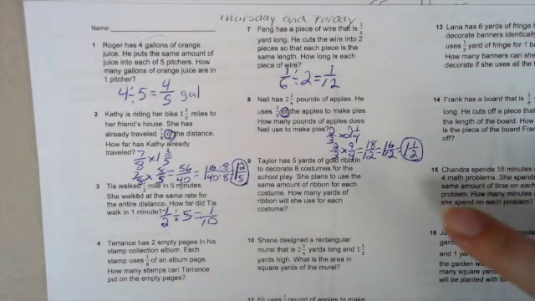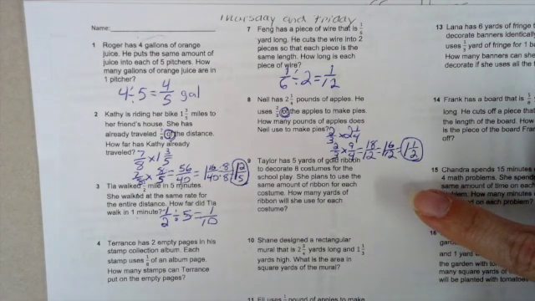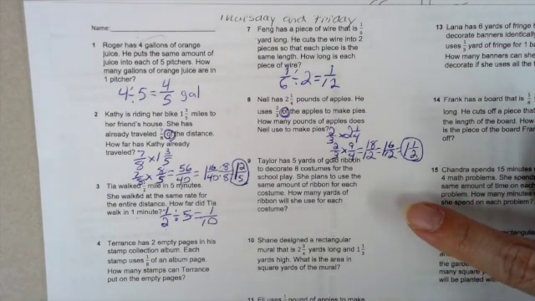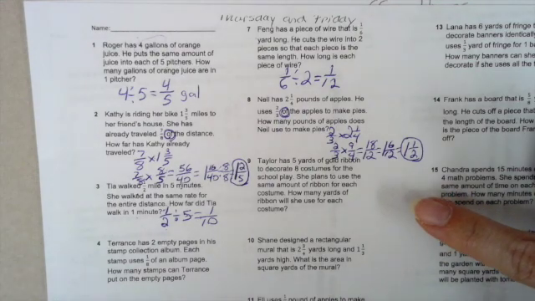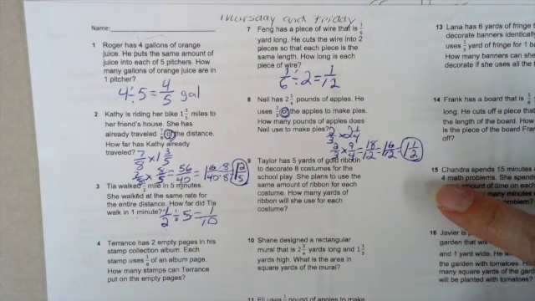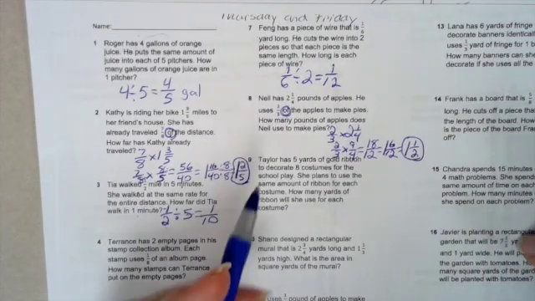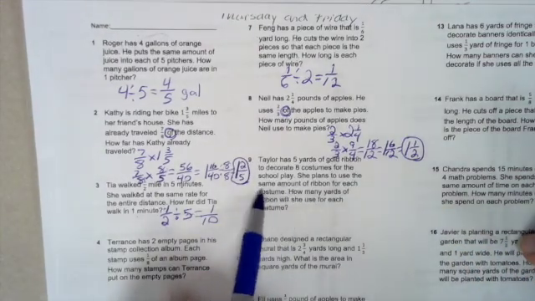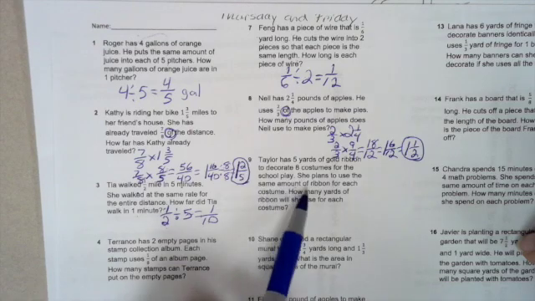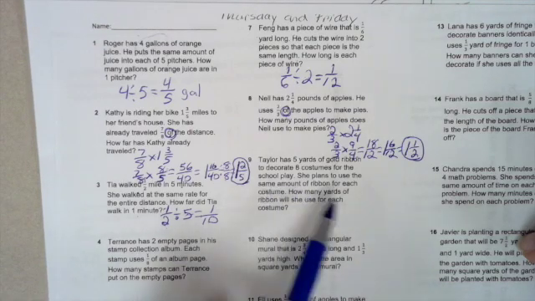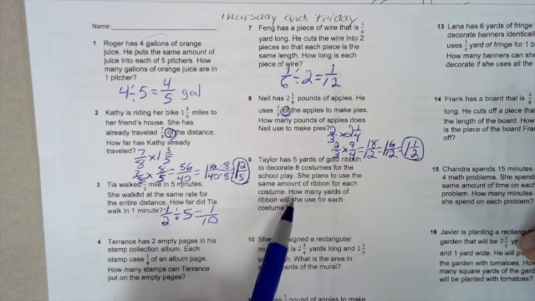Taylor has 5 yards of gold ribbon to decorate 8 costumes for the school play. She plans to use the same amount of ribbon for each costume. How many yards of ribbon will she use for each costume? So anytime you're using the same amount, that's like equal shares. She's splitting it equally. So that's division.